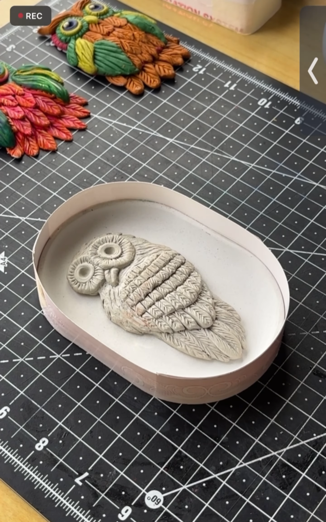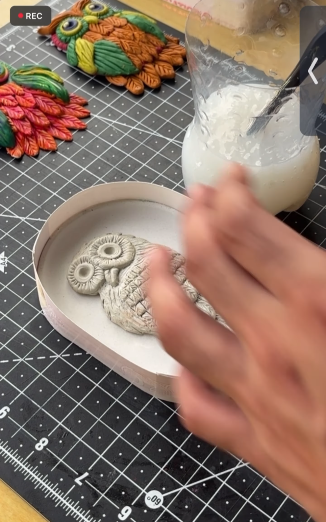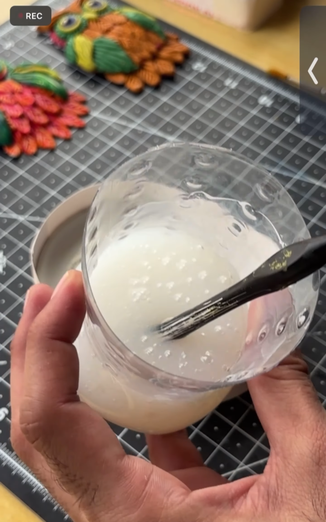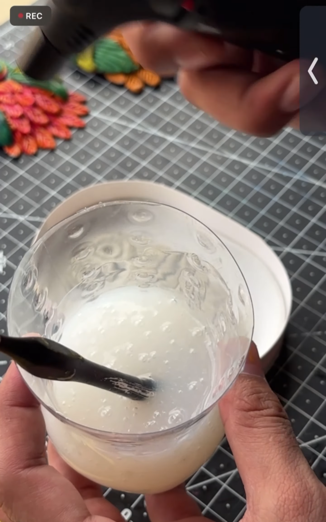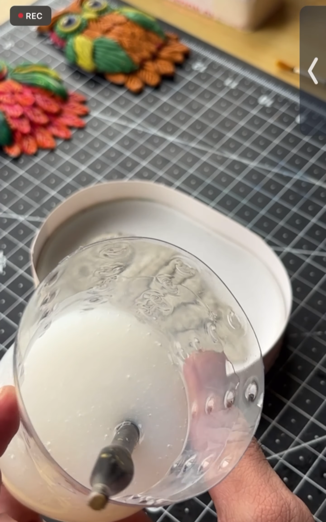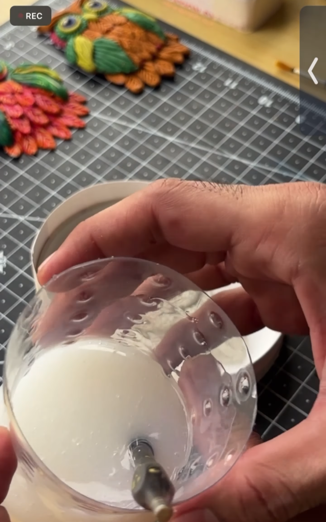Yes, so this is the process. Observe. Take the material and you can see that there are a lot of bubbles on the surface, right? If you want to burst those bubbles, take the heat gun. Just do this. Try not to use the heat gun too much.